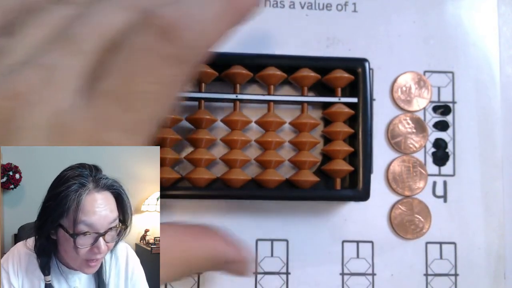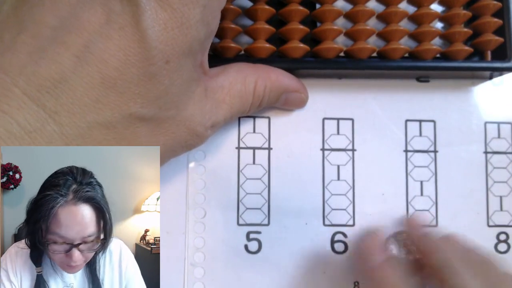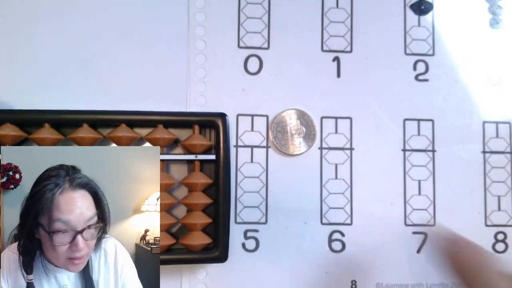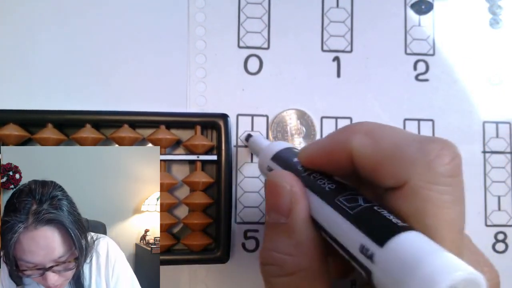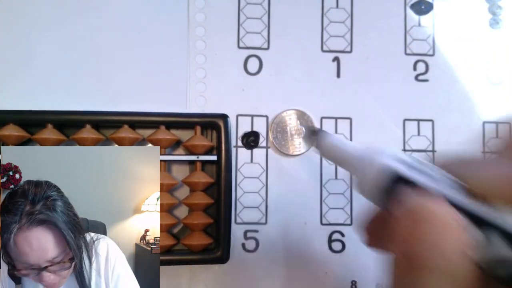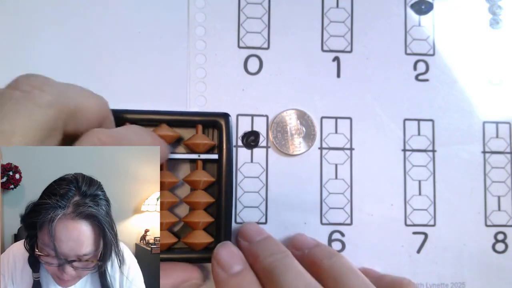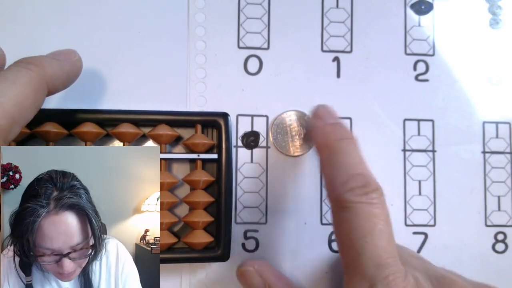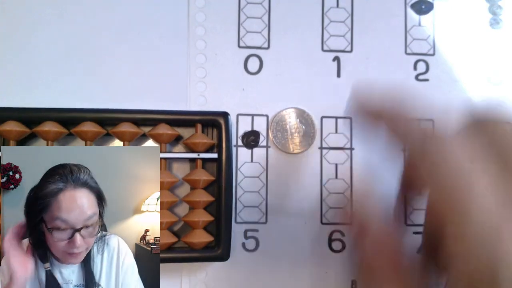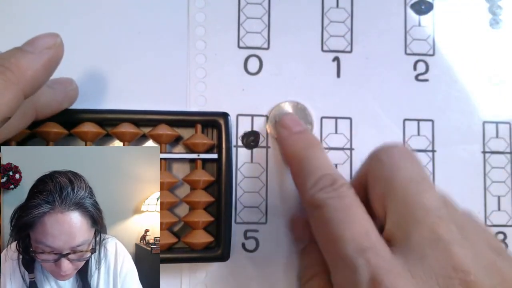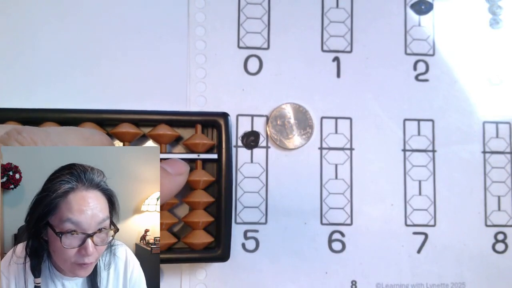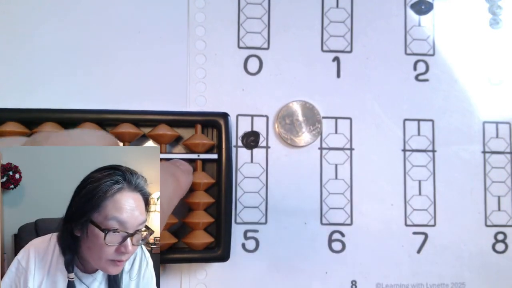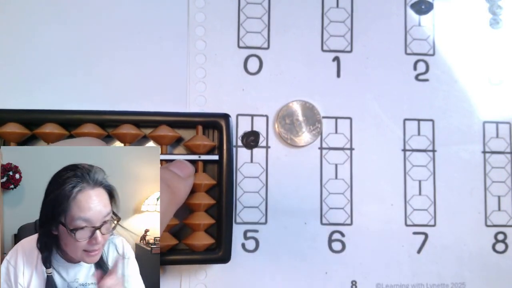Now what happens with 5? Hello, Ariel. 5 is my nickel, right? My nickel is only the top bead. So I'm just going to color in the top bead. That's the only thing that the horizontal bar is. This is 5 cents, right? So the top bead has a value of 5 no matter what. You can't go without it. So each column of the beads is a number, yes, exactly, Marlene.